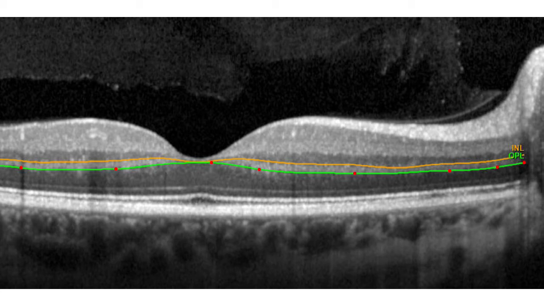Normally, the outer plexiform layer is one of the most difficult to define, because it's very thin and hyperreflective, and the difference between the two hyperreflective layers, the one above and the one below, is not so defined, so the edges are not so easy to recognize.